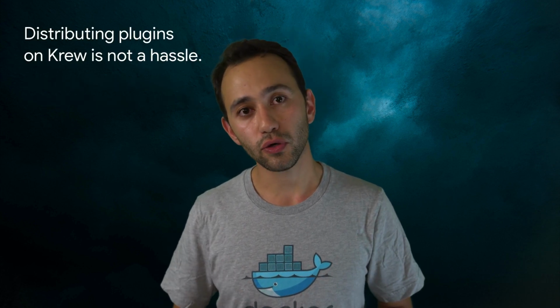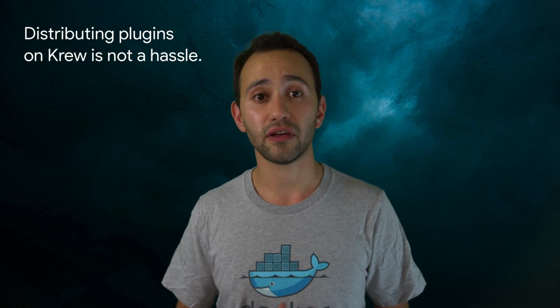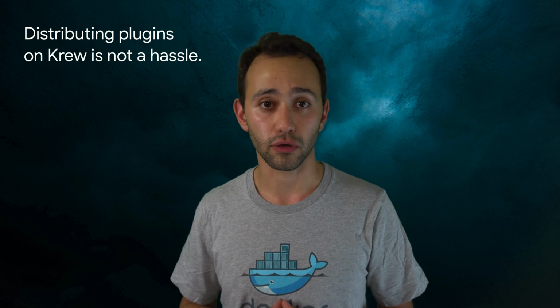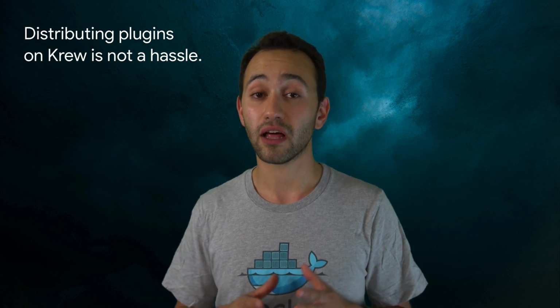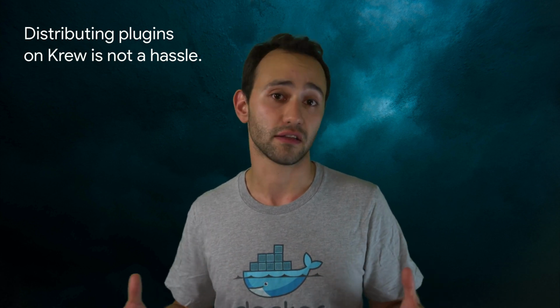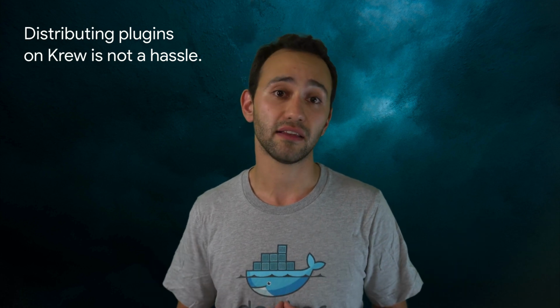The fourth point is, distributing kubectl plugins with Krew does not require extra effort. You might think that every time you have a new version, you need to update something in Krew. However, most of the time, we have a lot of automation in place that can handle this for you. For example, when you have a new version of your plugin, all you need to do is push a new tag on GitHub, and basically we handle the rest.